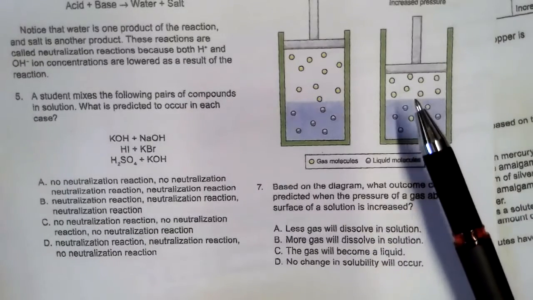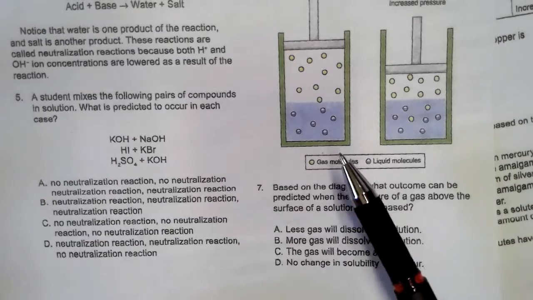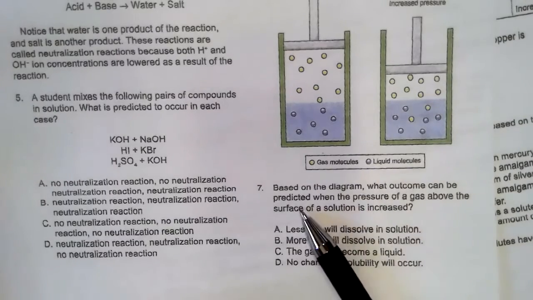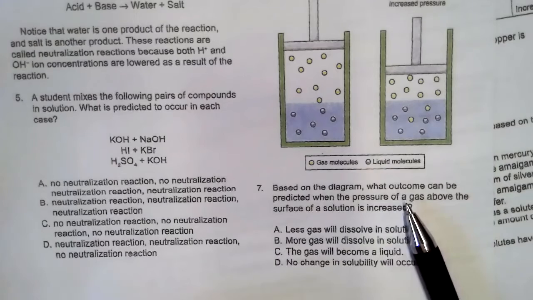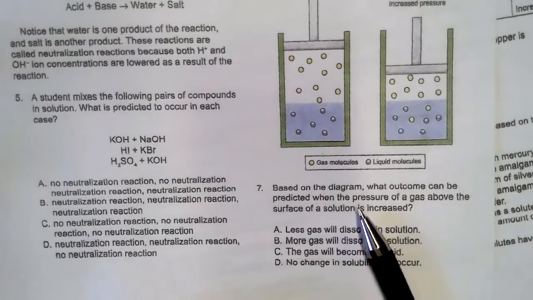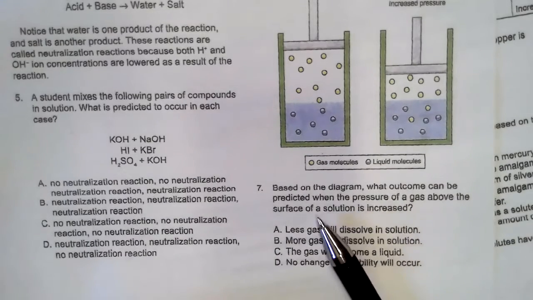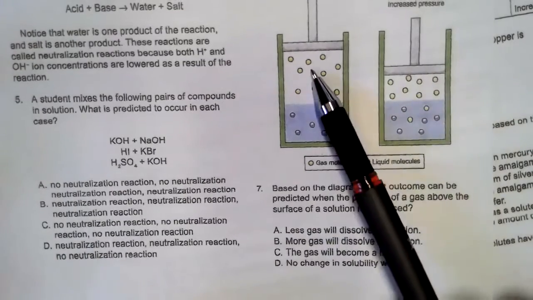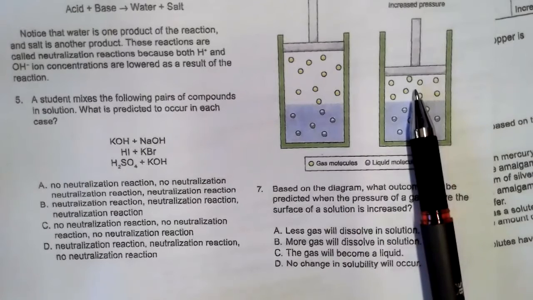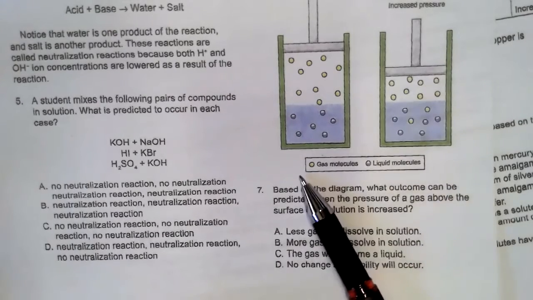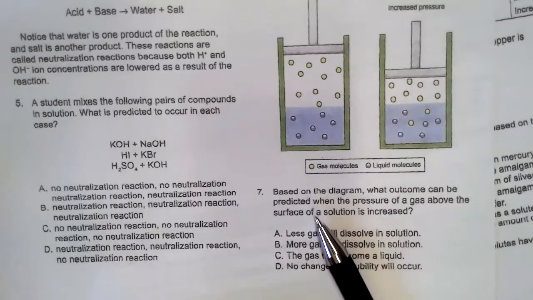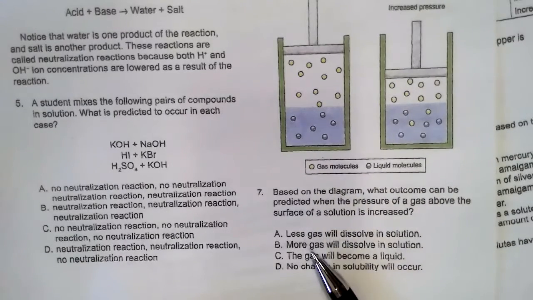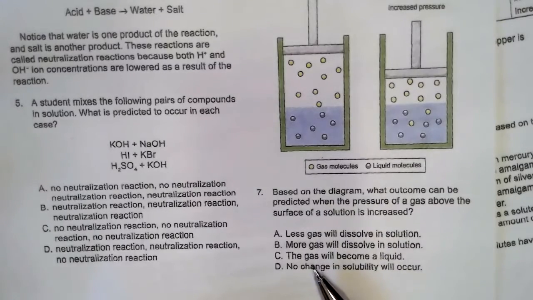And they're doing it for us. They're pushing this down, and we are trying to figure out what happens to the solution when the pressure is increased. What happens to these dots when we start putting pressure on them, which means squishing them together? So let's take a look. Less gas will dissolve, more gas will dissolve, gas will become a liquid, or no change will occur.